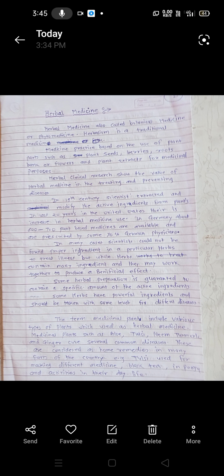The medicine practice is based on the use of plant parts such as seeds, berries, roots, barks or flowers, and other extracts for medicinal purposes. That is, a number of plant parts may be used for these medicinal purposes in herbal medicines. Herbal clinical research shows the value of herbal medicine in treating and preventing some diseases.